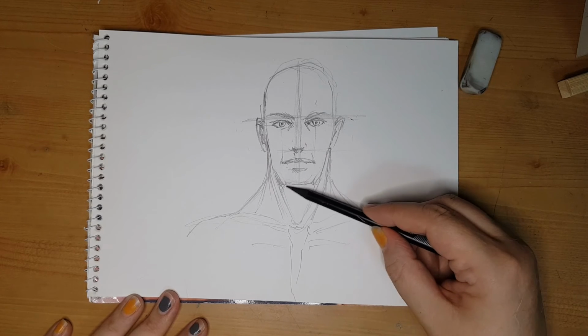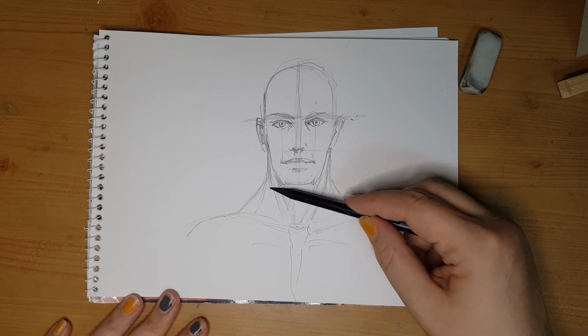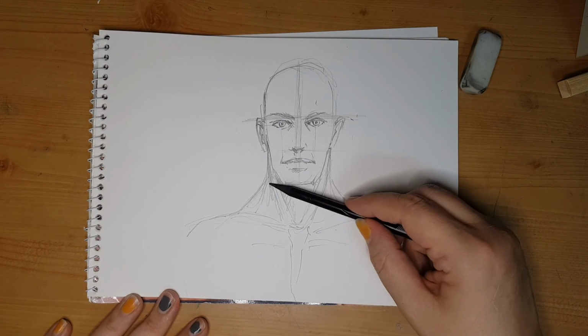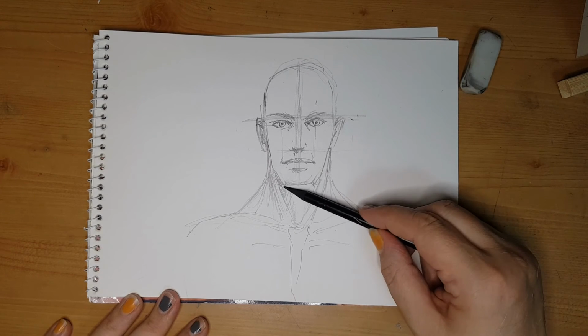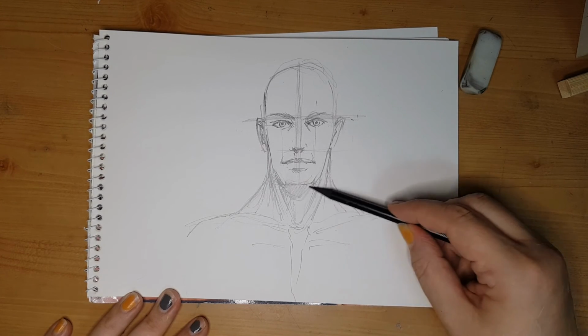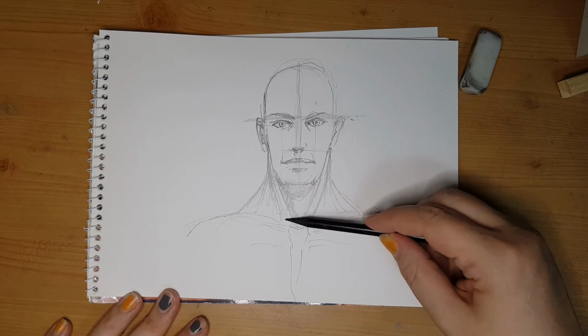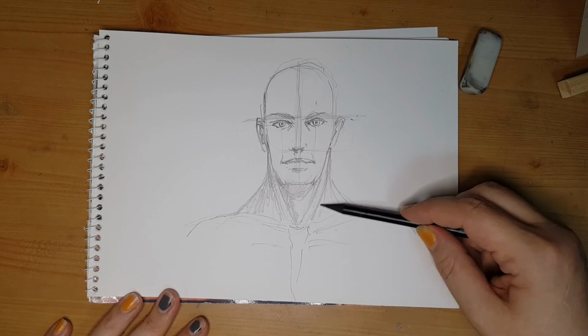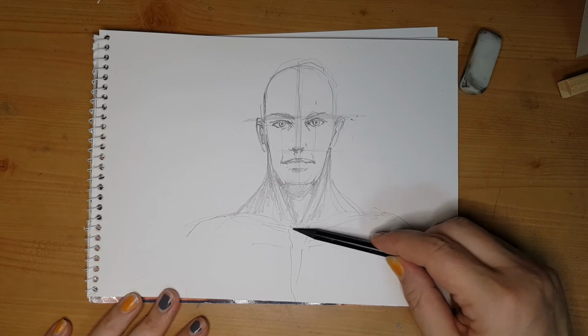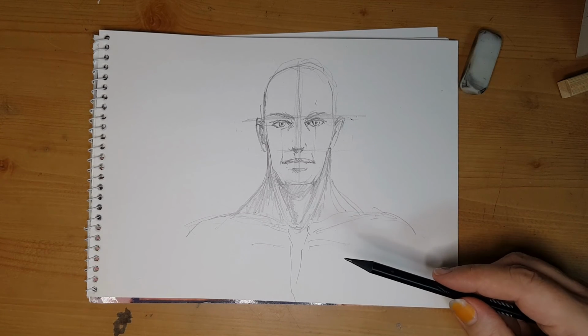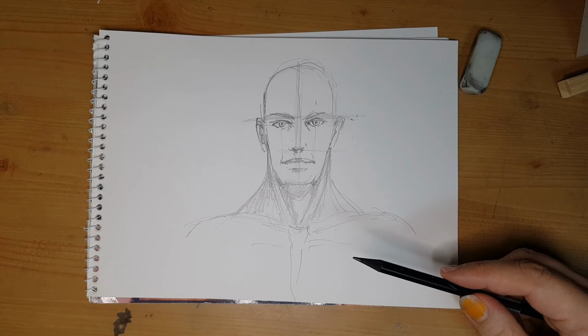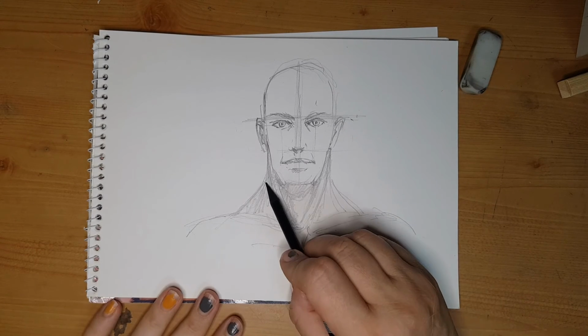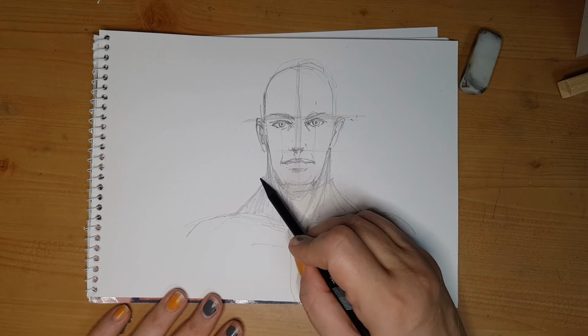I would just kind of hint that it's there, maybe by shading here and then just having a part that's not shaded. So then you can just make sure that it is there, or you know where it is, even if you don't want to draw it. Maybe he's wearing a high collar. That doesn't matter.